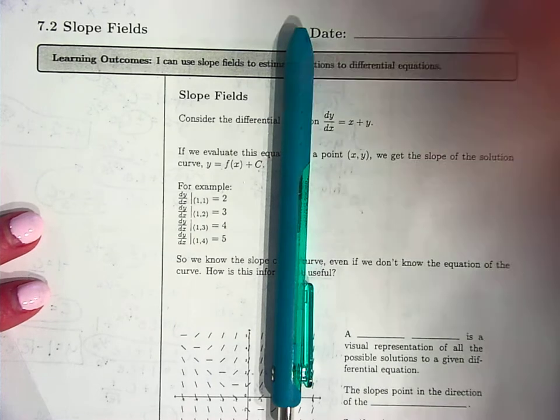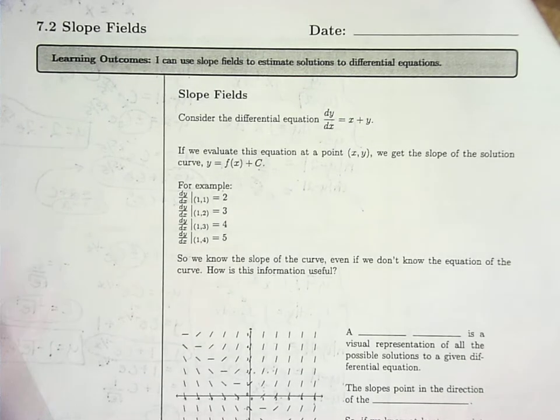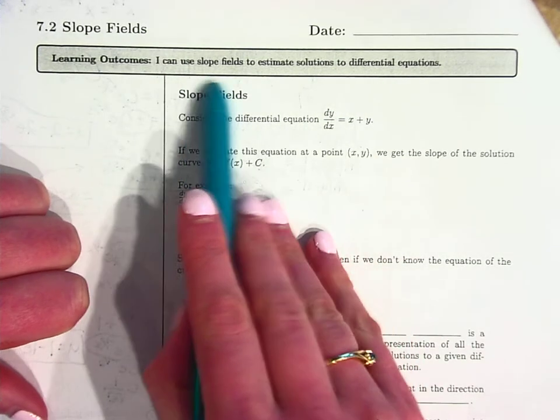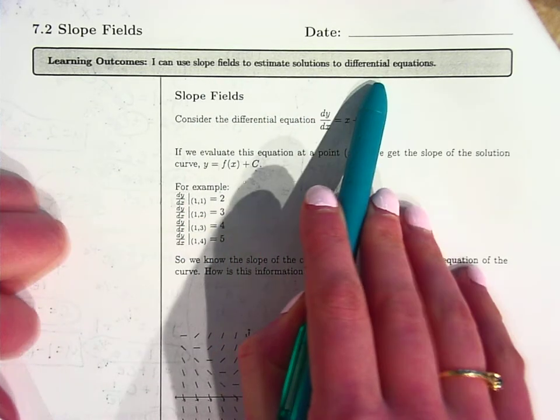Hello. In this video, we'll be talking about the 7.2 slope fields notes. The learning objective for today is you'll be able to use slope fields to estimate solutions to differential equations.